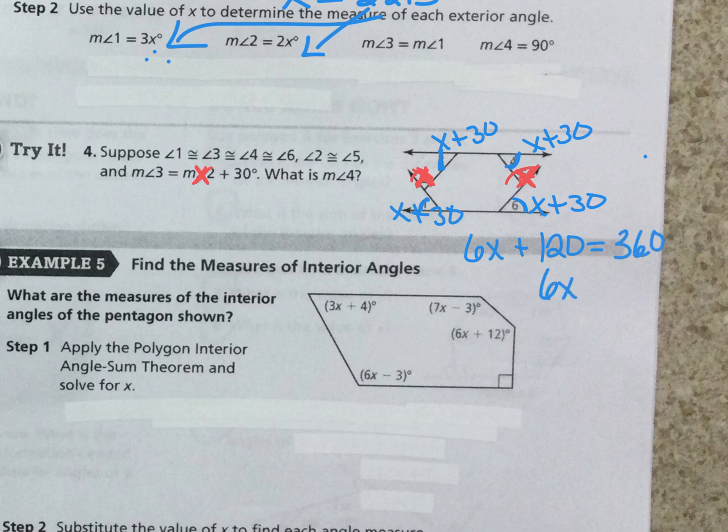So 6x equals 240. So x equals 40. And it wants angle 4. So angle 4 is x plus 30, which would be 70 degrees.